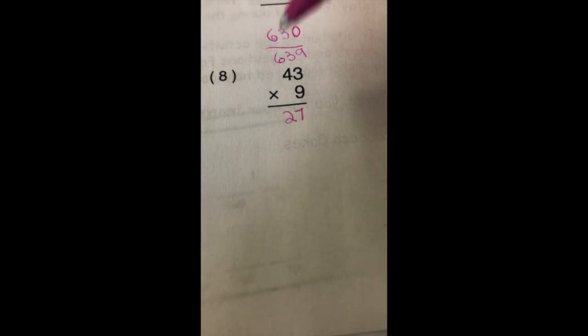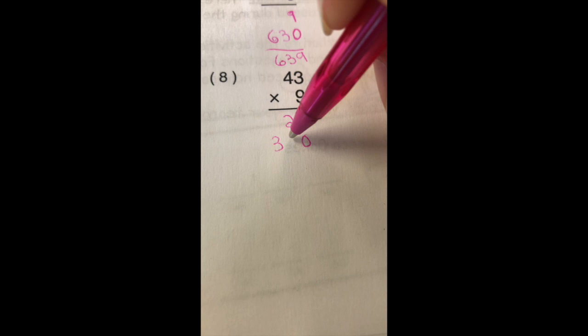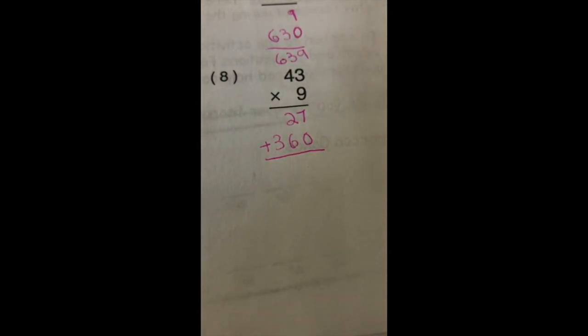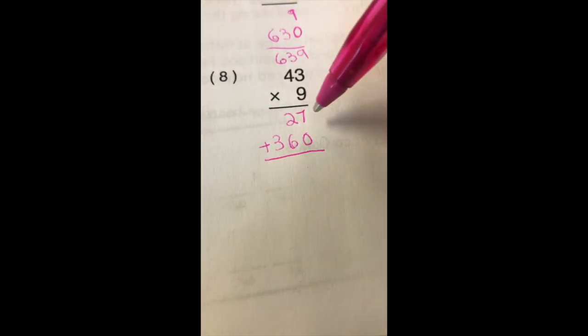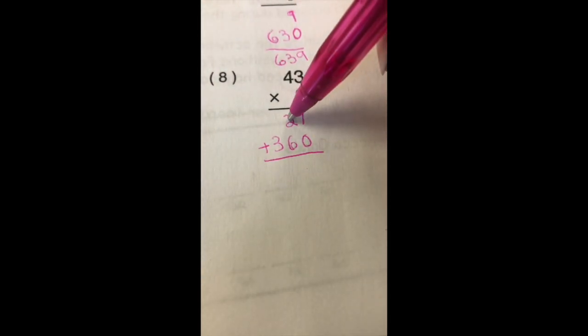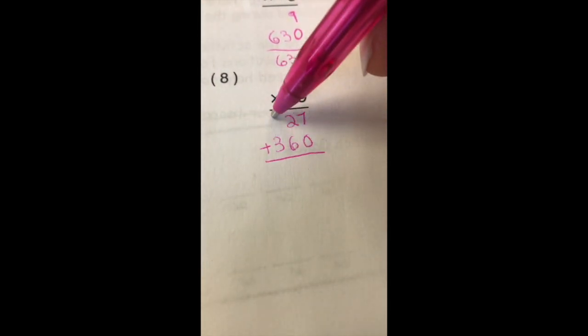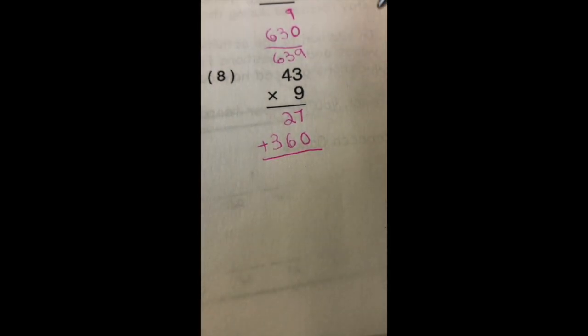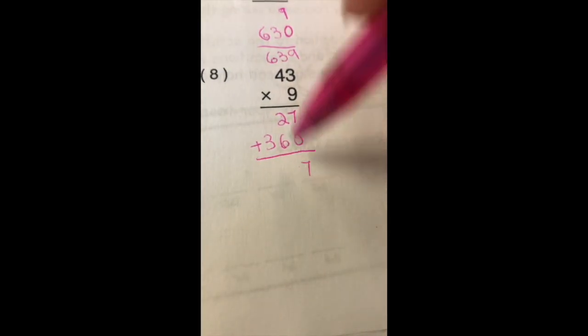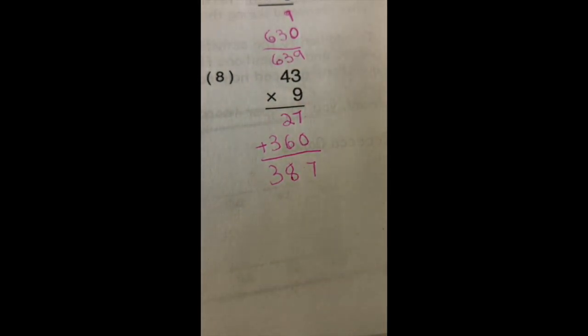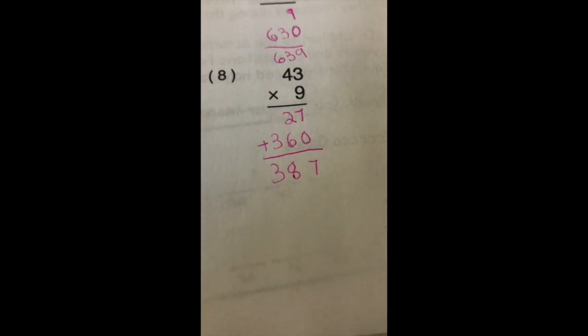36. But I'm actually doing 9 times 40, so I put a 0, and then I write my 36. Okay, I'm keeping my numbers in line. If I'm using this strategy, I'm not writing it over here. My ones are in line with my ones, my tens are in line with my tens, and my hundreds are, well, in line by themselves. 7 and 0, 6 and 2, and 3. So 387. And that's what I have for this one.